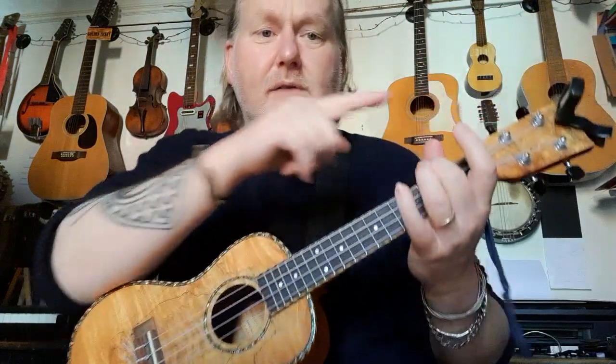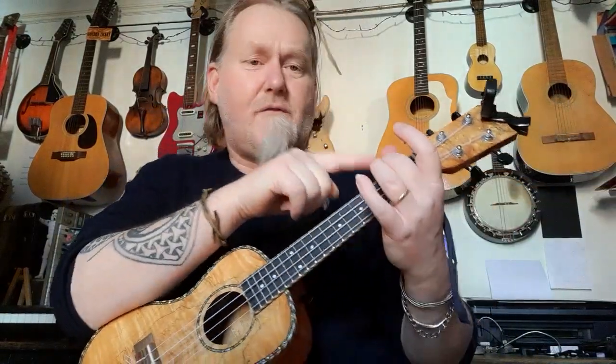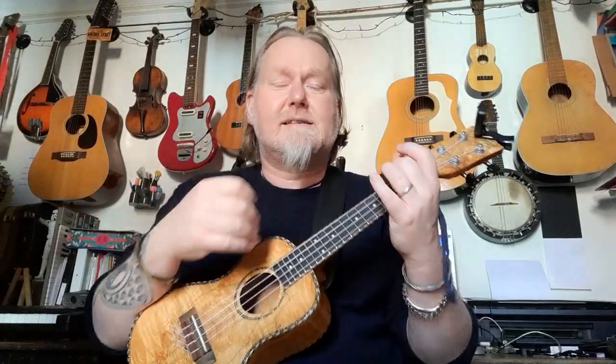Okay, so really important there. Keep your fingers away from the other strings when you're playing chords, because you want to get that nice, clear sound of all the strings playing. So we've got our finger now on string number 4, fret number 2. Okay, and we're going to strum that chord together.